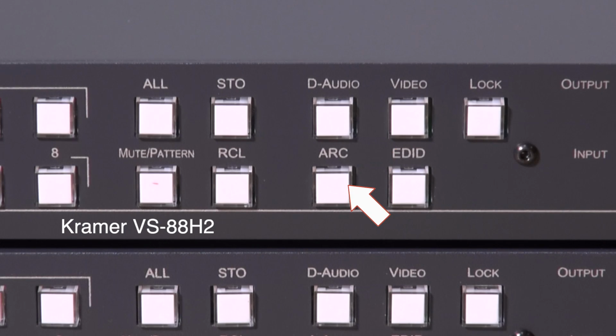On the VS-88H2, digital audio follows video, unless the digital audio or audio return channel buttons are pressed in conjunction with the video button, which allows the video and audio to be routed separately. In other words, we have audio breakaway. This means that the VS-88H2 can form a 16 by 12 digital audio matrix, whilst the VS-88H2A, because it also supports analog audio, can form a 24 by 20 mixed analog and digital audio matrix.